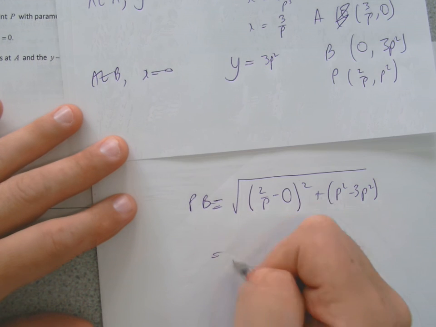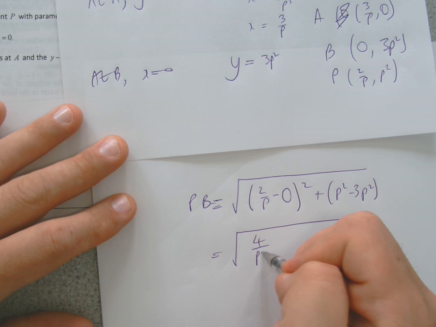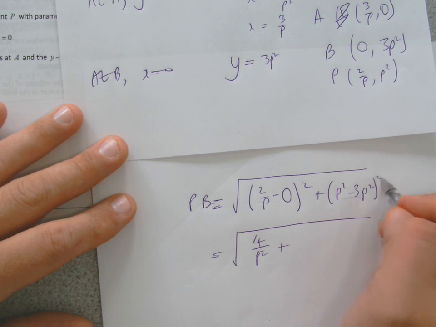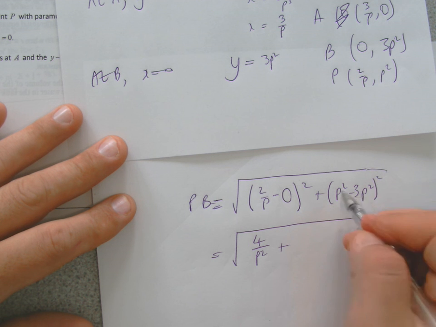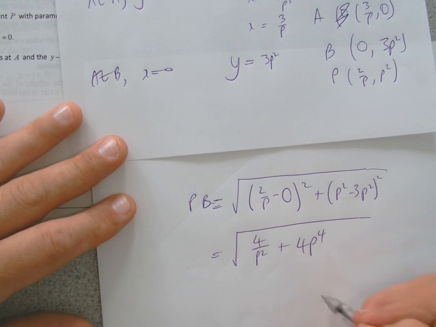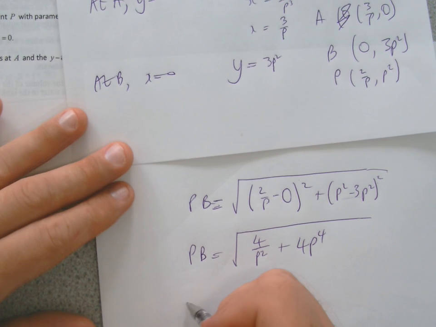So you get then this will become 4 over p squared, plus then that becomes minus 2p squared, isn't it? Minus 2p squared. Of course, you've got to square that, I missed the square out there, using Pythagoras. So that's minus 2p squared. When you square it, it becomes plus 4p to the power 4. Right, that's PB.